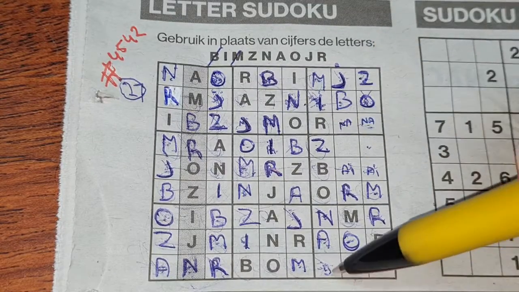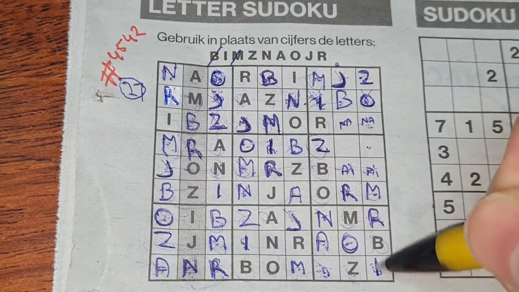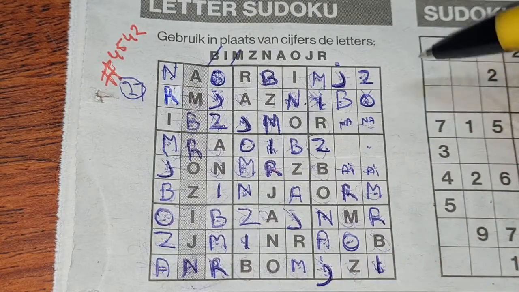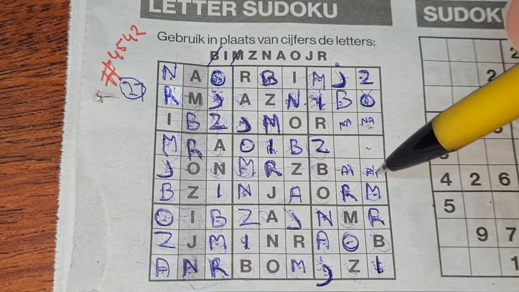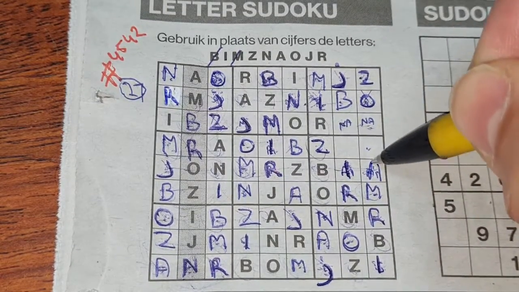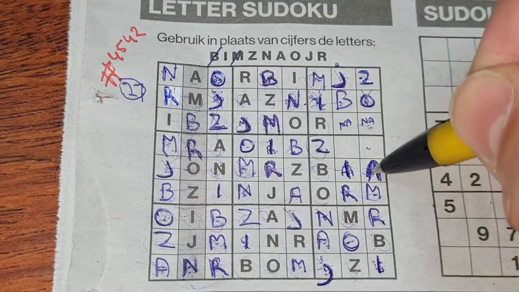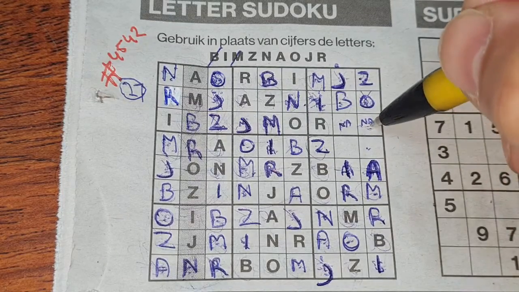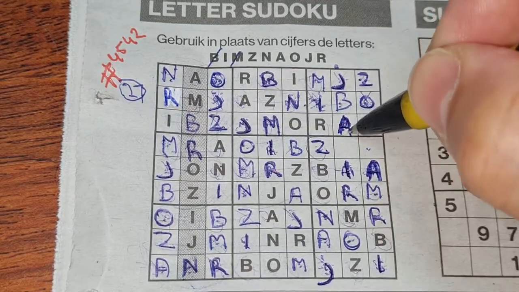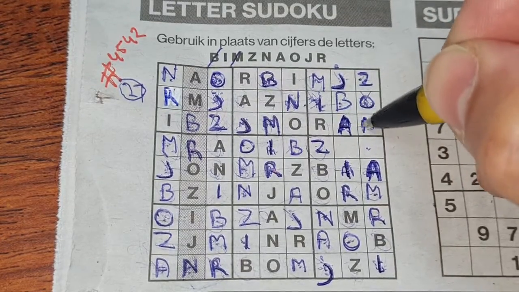Now we have an I there, so this box can't be I anymore. That box should be an I, and this box should be a J. And now we have an I there, so this box can't be I anymore. That box should be an I, and this box should be an A. Now we have an A there, so this box can't be A anymore. That box should be an A. And this box should be an N.